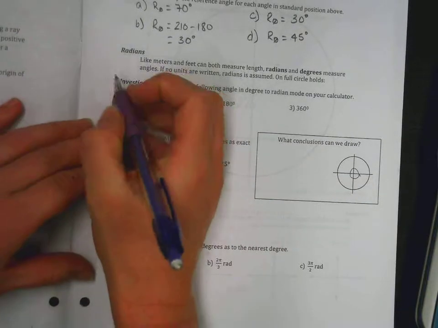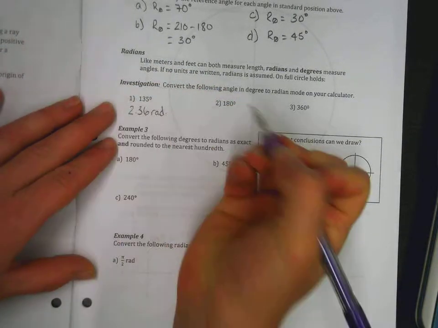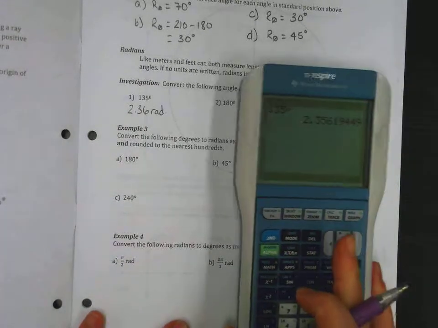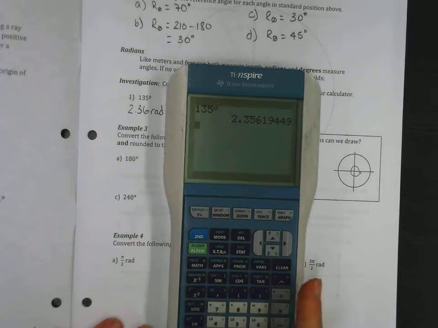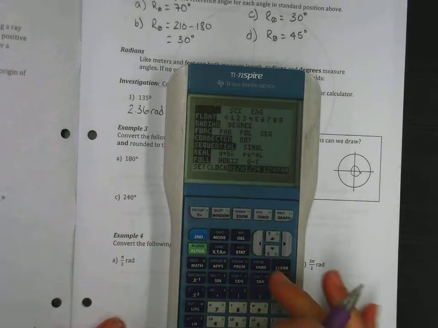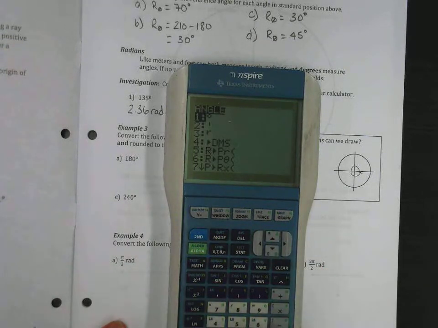Okay? All right, so let's do 180 degrees. The reason why we're doing this is we're trying to learn something about the relationship between degrees and radians. So 180 degrees works out to be 3.14 radians.